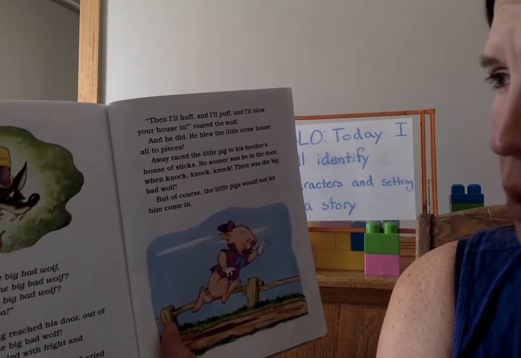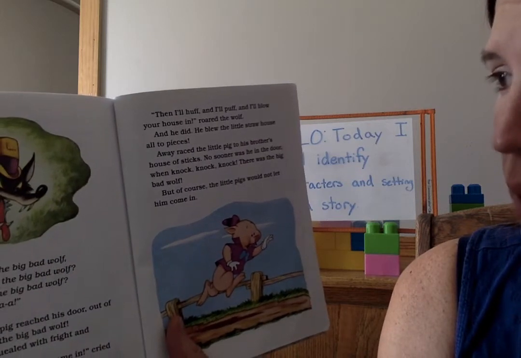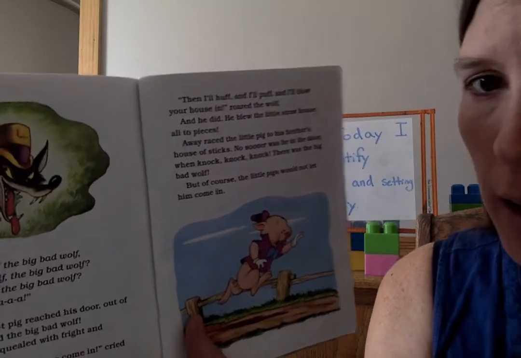Away raced the little pig to his brother's house of sticks. No sooner was he in the door when knock, knock, knock, there was the big, bad wolf. But of course the little pigs would not let him come in.